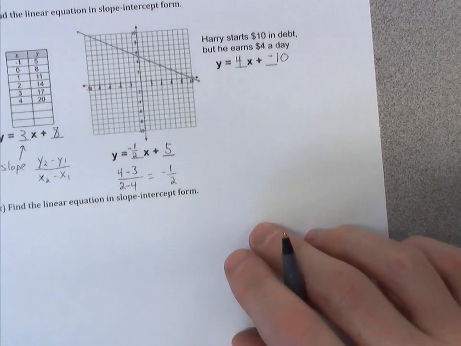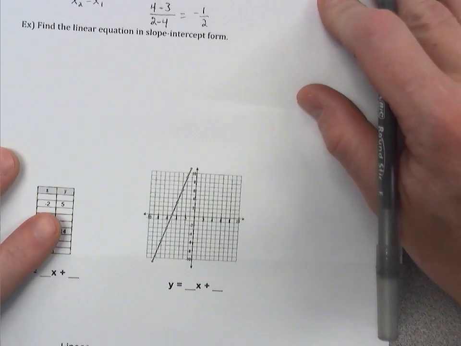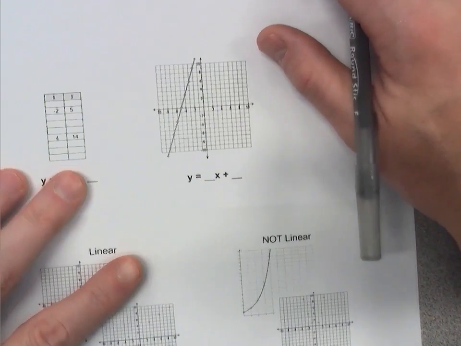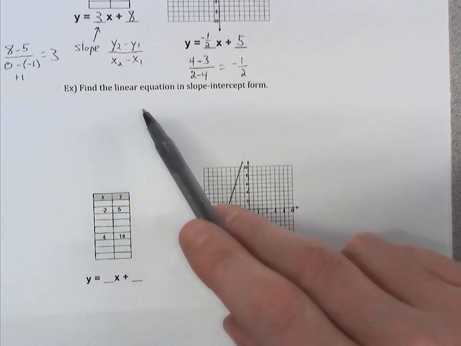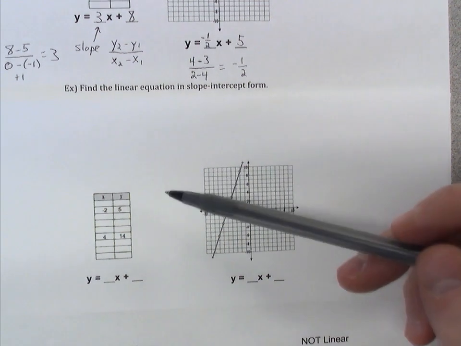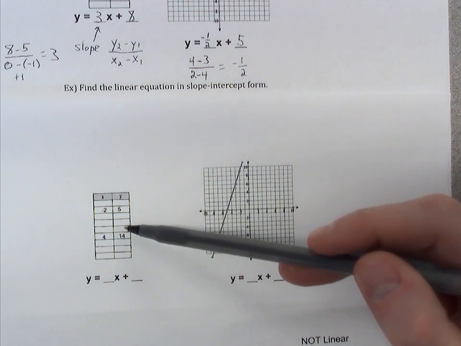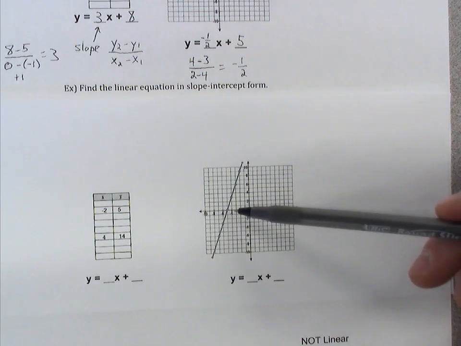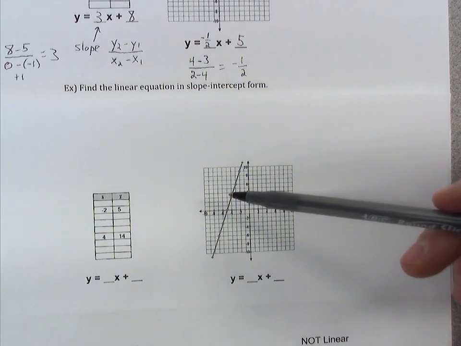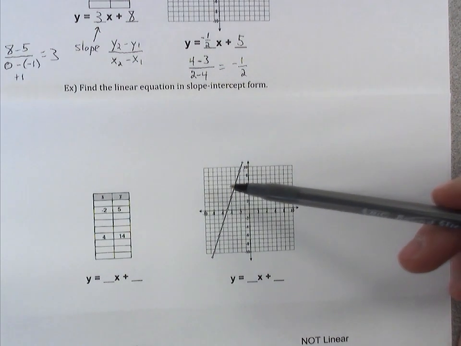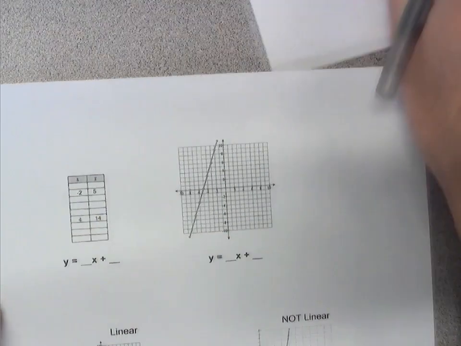All right. So continuing with that, let's look at this next problem where it asks us to find the linear equation in slope-intercept form for these two examples down here. We have a data table, and then we also have a graph. So if we look at the first one, we want to look at the slope-intercept. We'll just slide this aside.